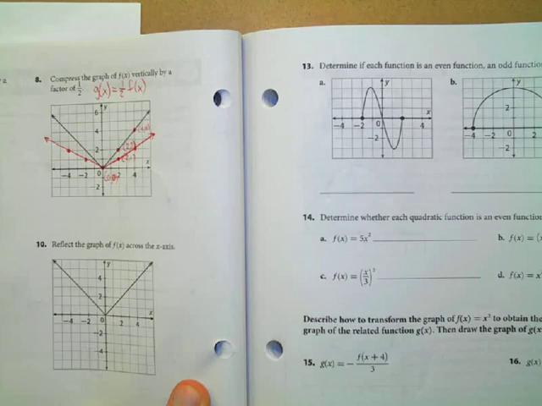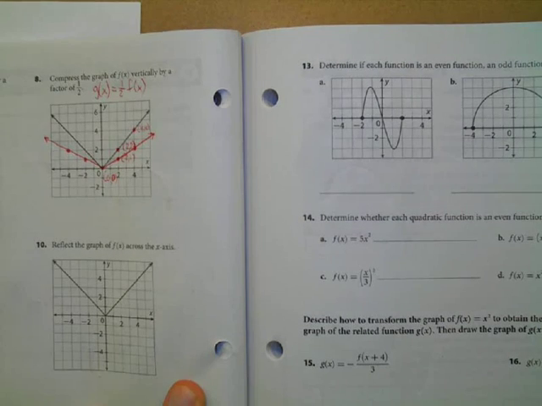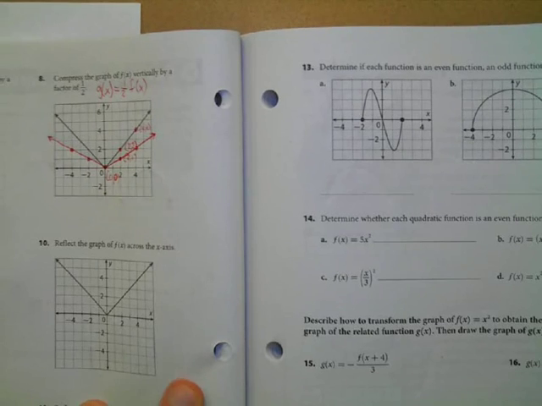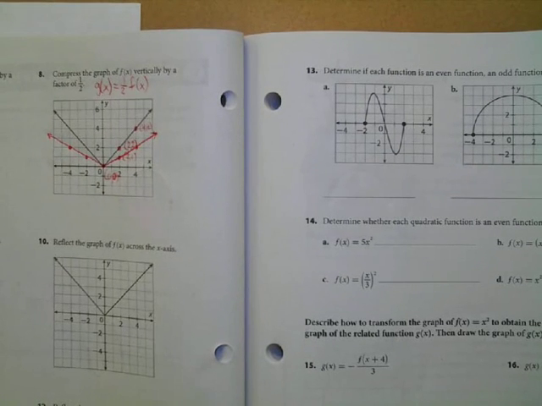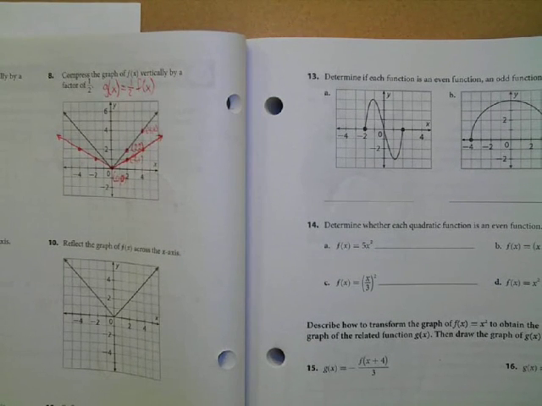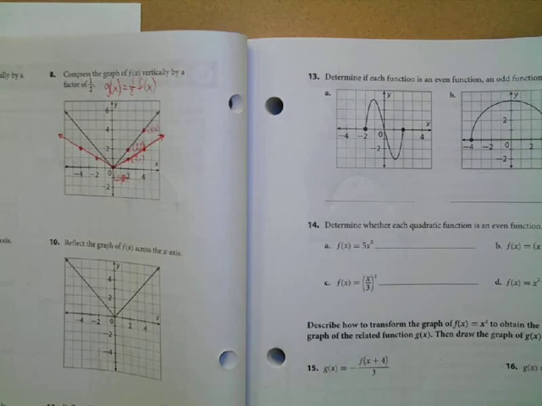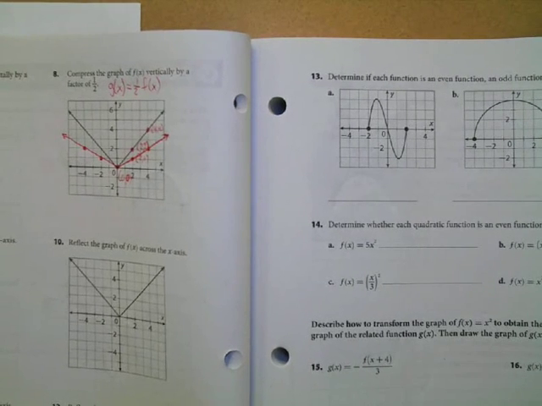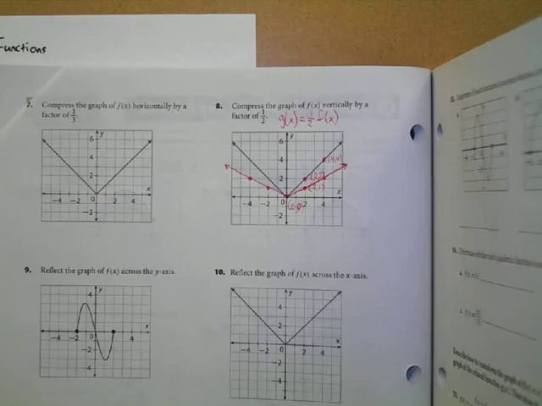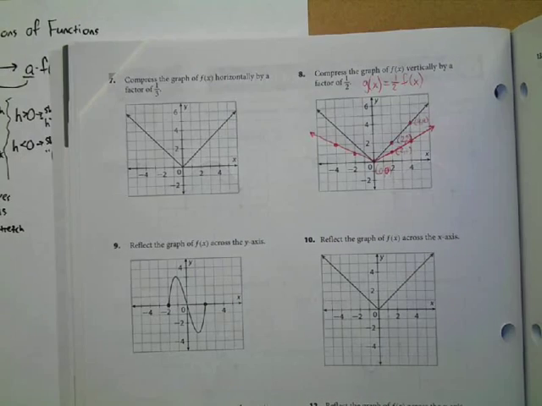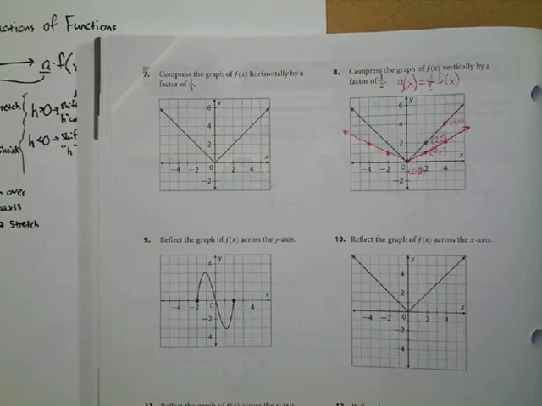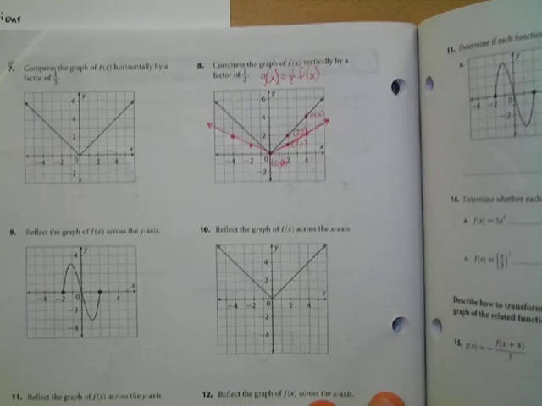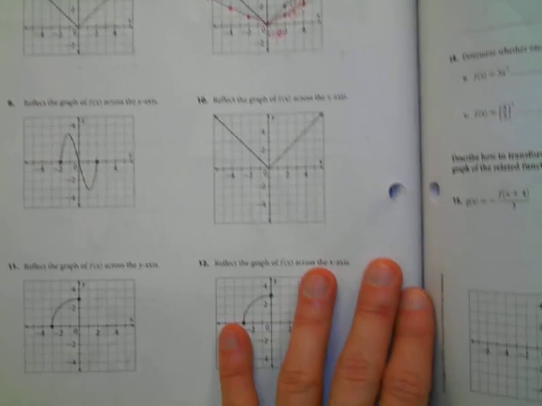Okay. Cool. Let's go ahead and do 9 and 10 because they're both similar. So number 9, for example, here. Sorry, I'm off the screen. There we go. There's number 9. Reflect the graph of f(x) across the y-axis. So here's the y-axis. So how can we go about reflecting this graph over the y-axis?